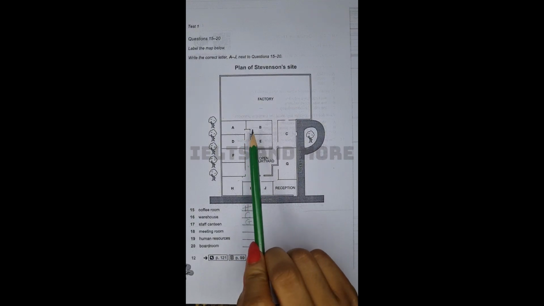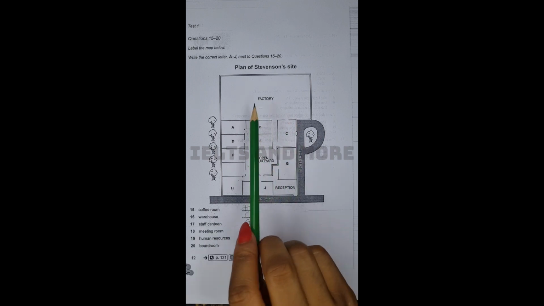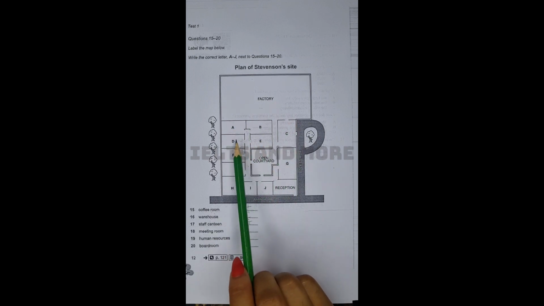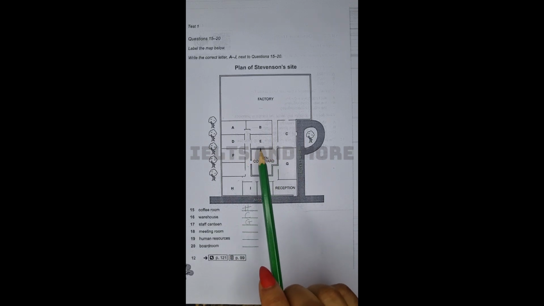And if you actually look at it, B has no windows. It might have windows, but not to the outside of the building, because it's literally surrounded by other offices, if you look at it very carefully. So that is the extra thing that she said for you to be sure.